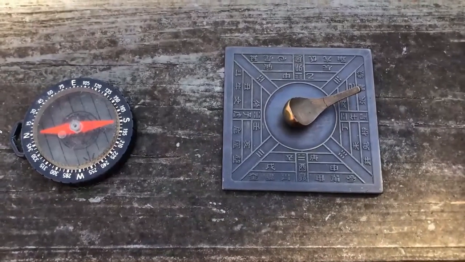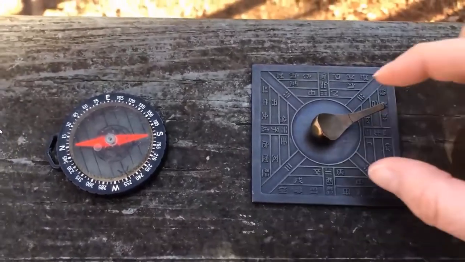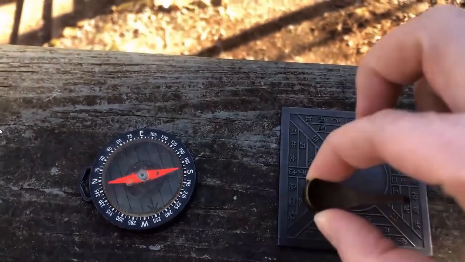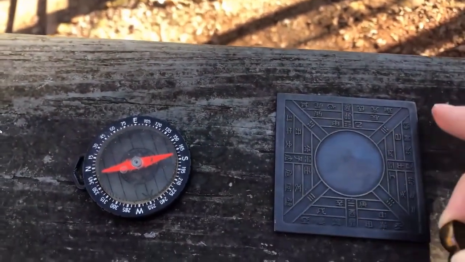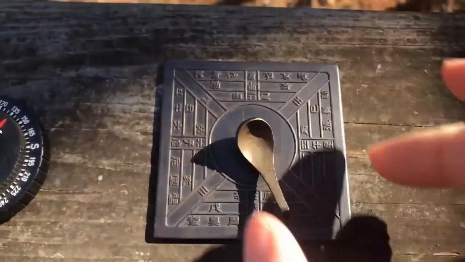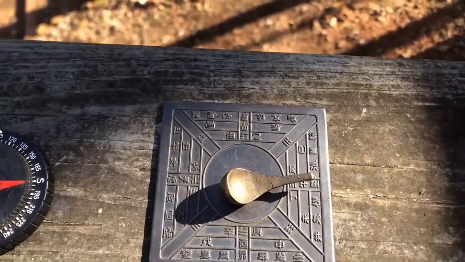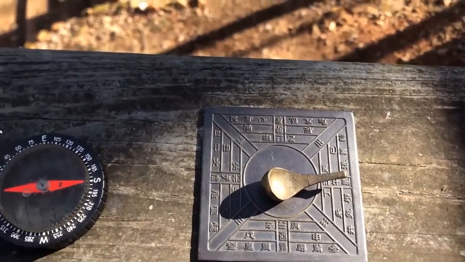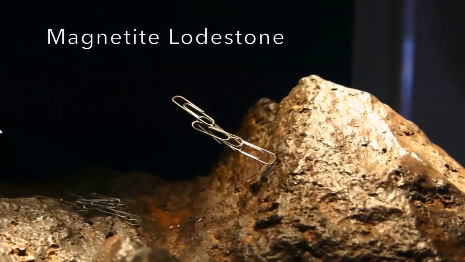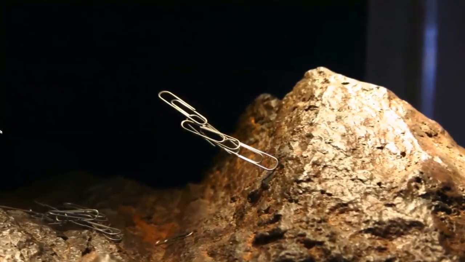Now let's look at our Chinese compass. A Chinese compass works in a very similar way. The needle here is not within a case, and it's placed on this metal plate. No matter how you place the ladle, the stone inside is orienting itself with the Earth's magnetic poles. Ancient Chinese compasses were made out of lodestone, which is a naturally magnetized piece of the mineral magnetite.